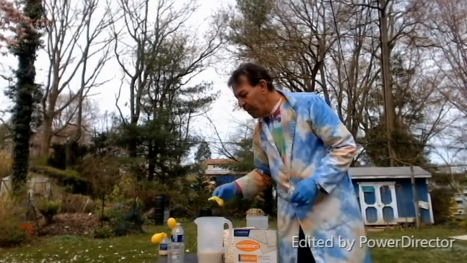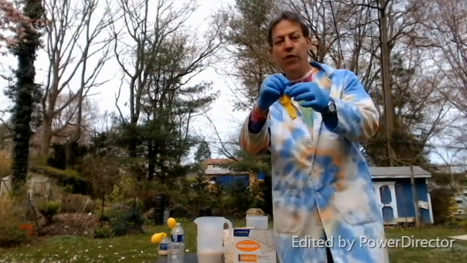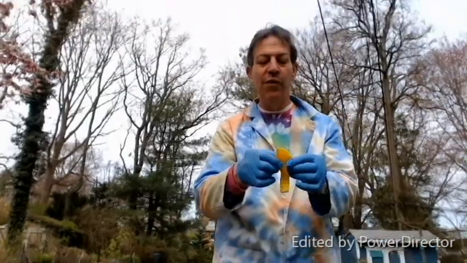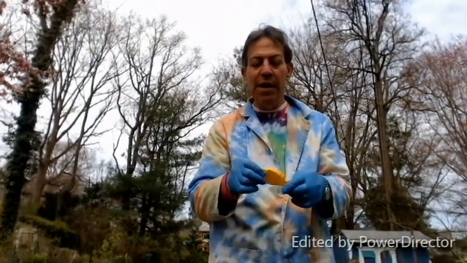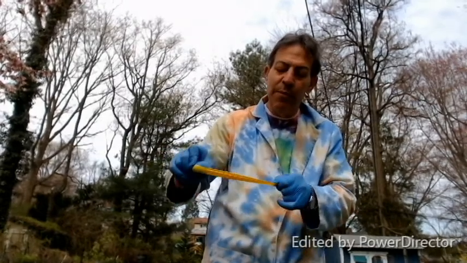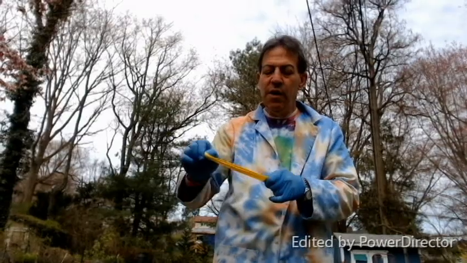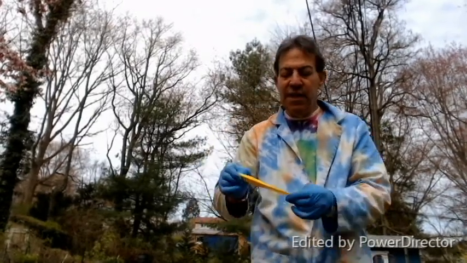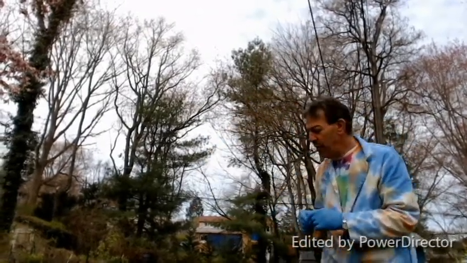So we're going to take that bottle, and then we're going to take a balloon. Hopefully you have some balloons at home left over from a party or anywhere, and you want to make sure that the balloon is stretched out really well. So you want to pull it in all directions so it gets stretched out. So when it inflates, it grows the size it's supposed to go.